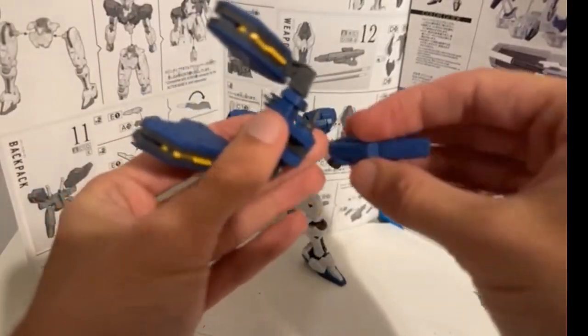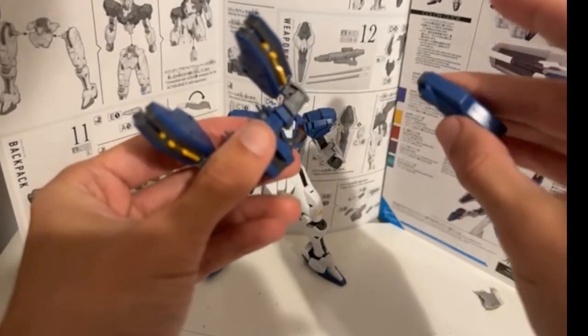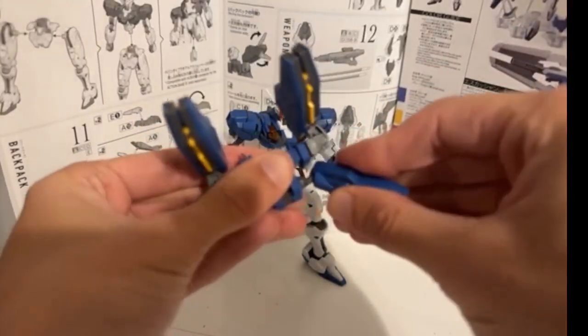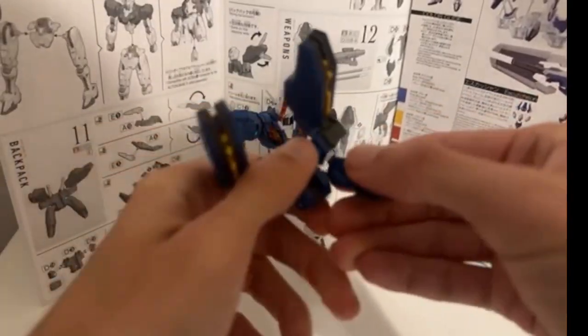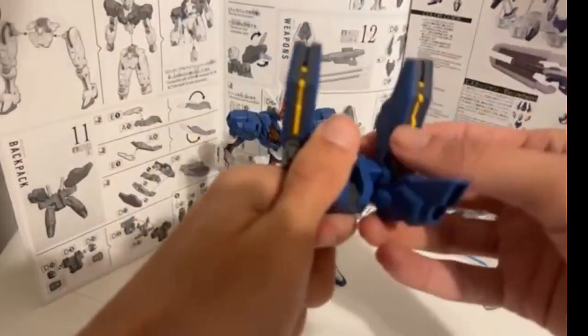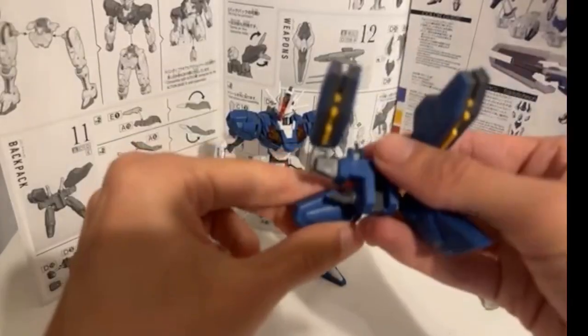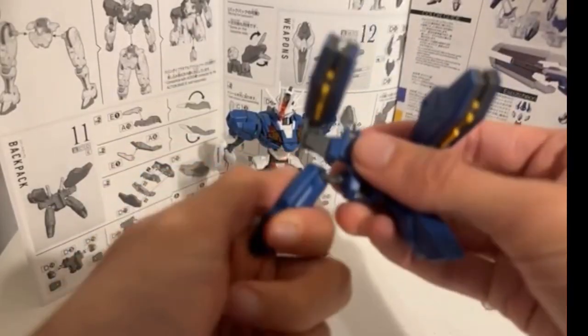Attach the small thrusters. Like that. And then we got this one.